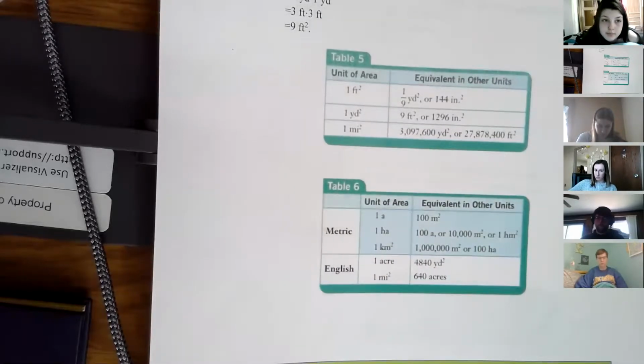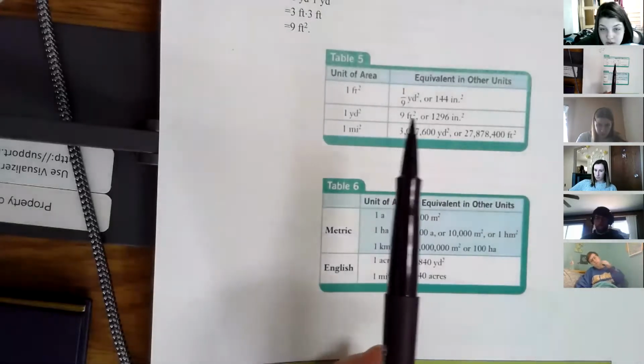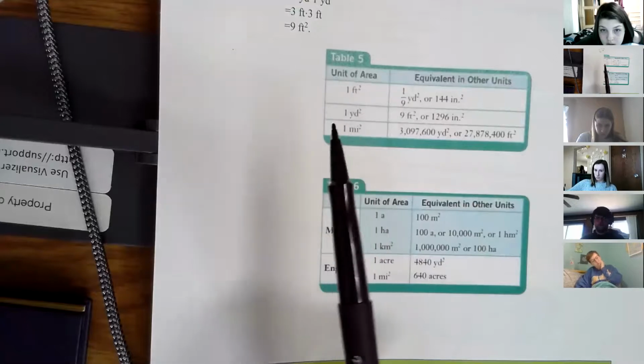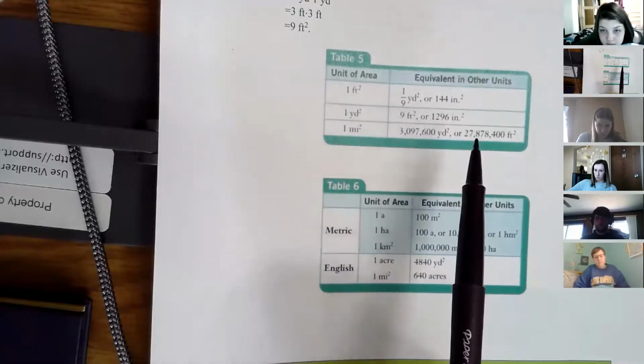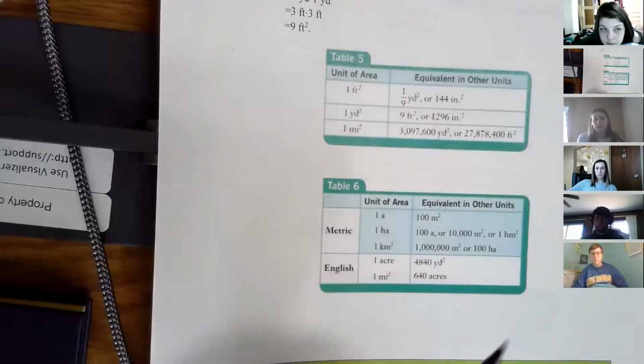Okay, I have a question. Let's say you were given 1 mile, and then you have to convert it into inches. You see those numbers over there? They're really big. Would you just do the 23 million feet times 144 inches? Is that what you do? So if you had to convert 1 mile into inches, I would convert this. If you had the feet, then multiply that by 144. Okay, sounds good.